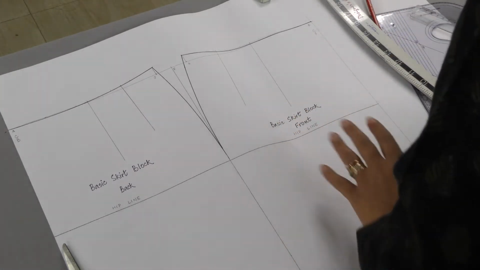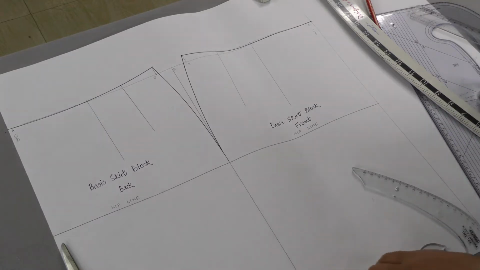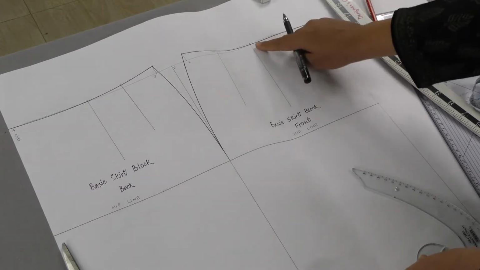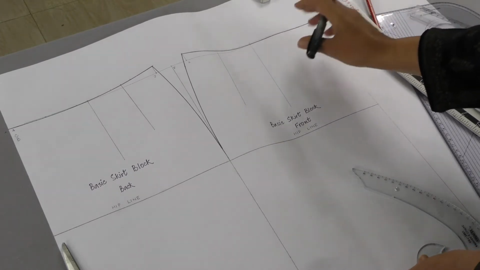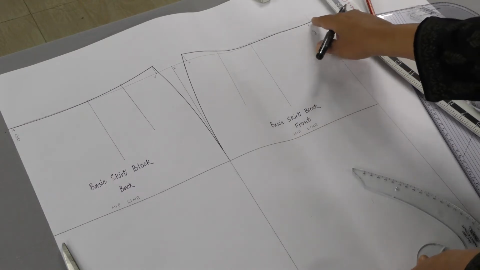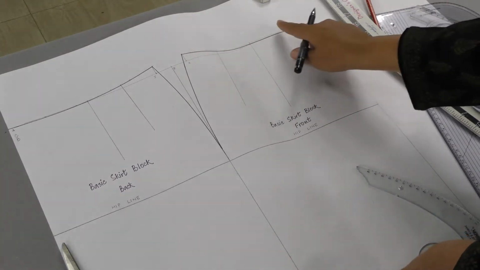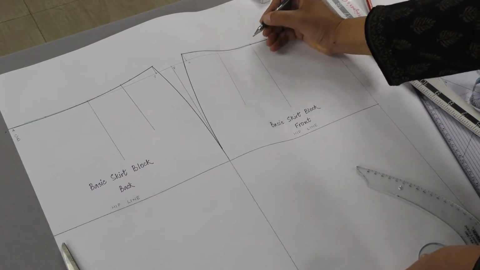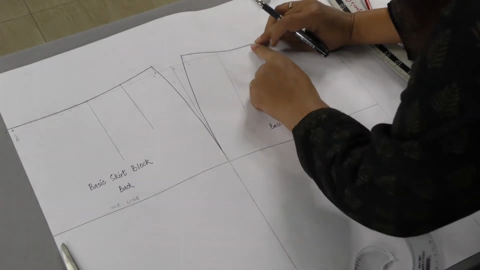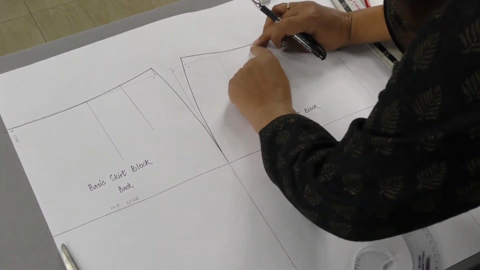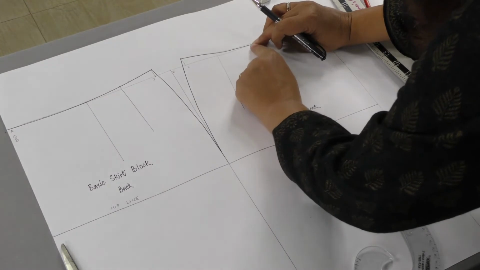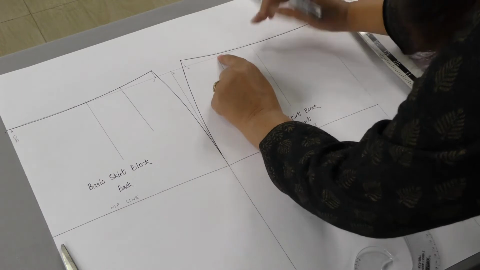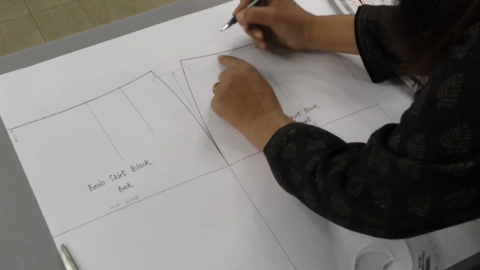Now we will draw the darts. We've already marked the dart positions. I'll tell you how they are marked. You take the center point of the waistline and that's the position of your first dart. And then you have to locate the midpoint between the first dart position and the side seam. And that's the position of your second dart.